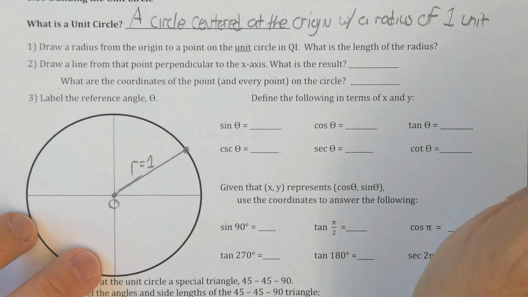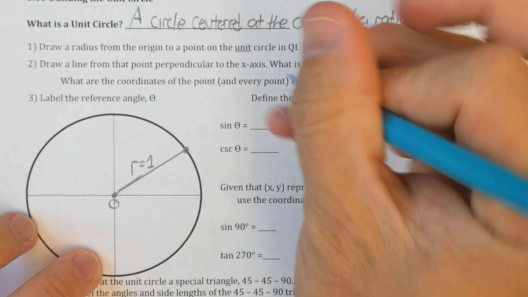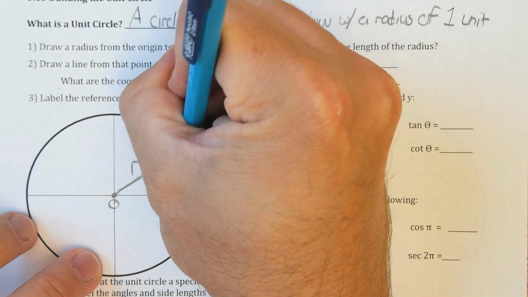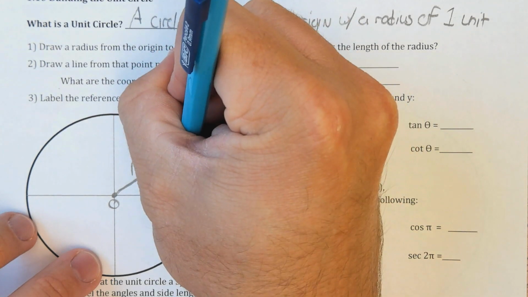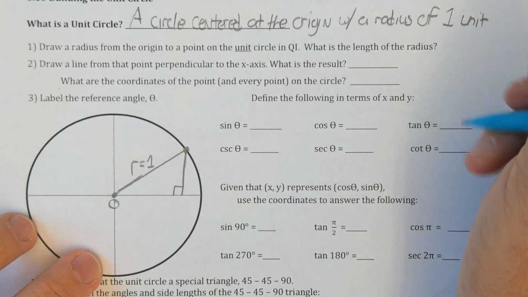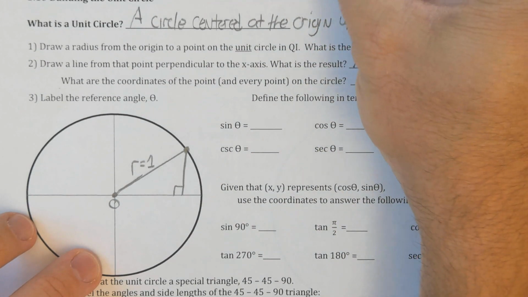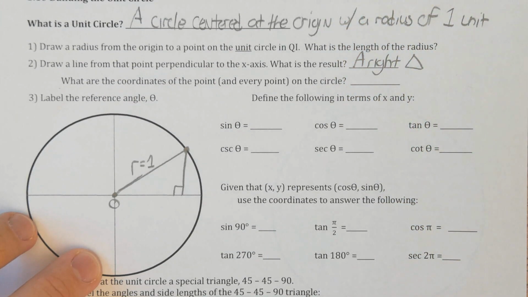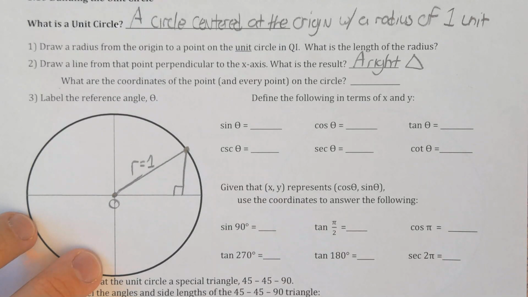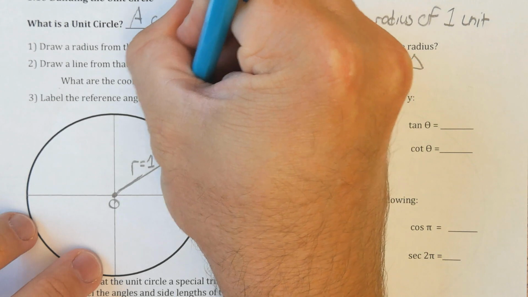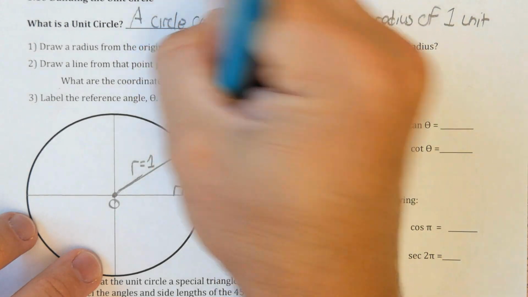Okay? So it says, draw a line from that point that's perpendicular to the x-axis. What is the result? From that point, we're going to draw a perpendicular line. What happens there is that we get a right triangle. So that is my result there, a right triangle.